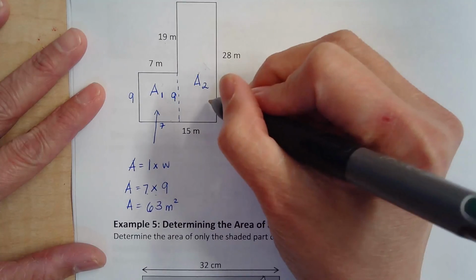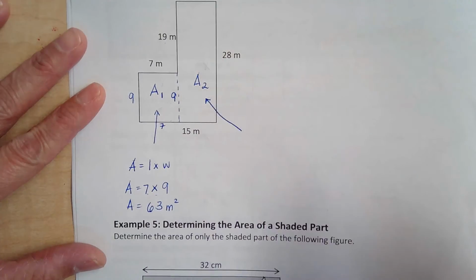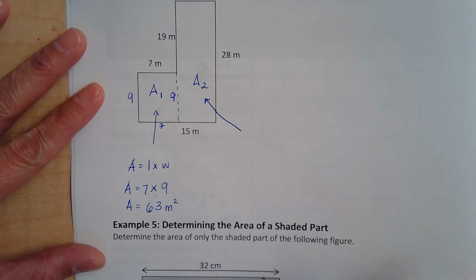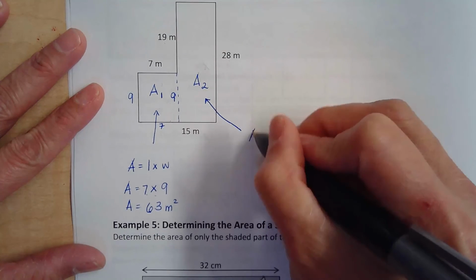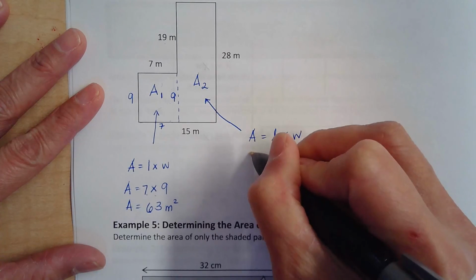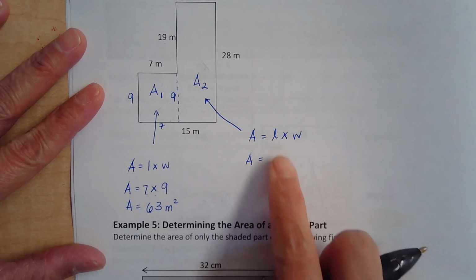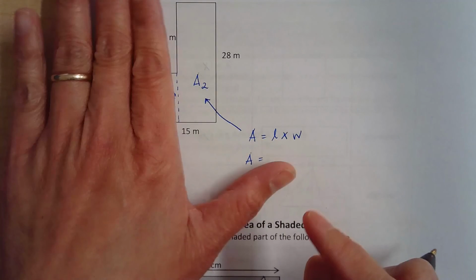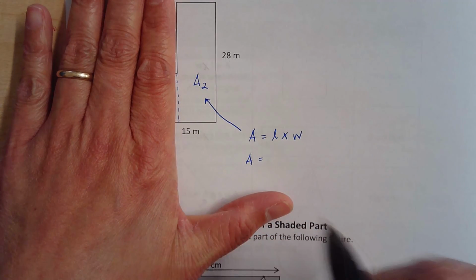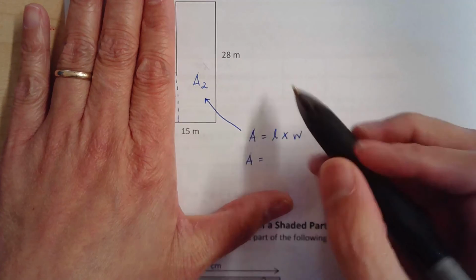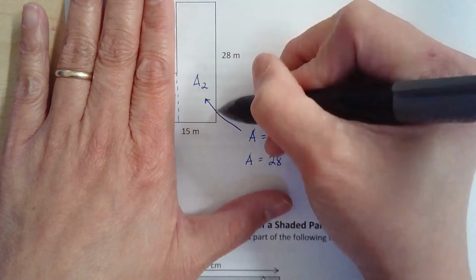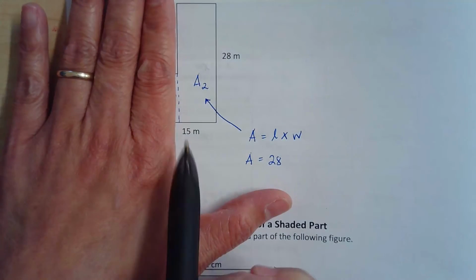Now let's take a look at this part. This is a rectangle, yes? So the formula is length times width. What is the length here? I'm going to cover this part because I don't want us to get confused. What is the length? 28. Okay, so you're saying that this is the length. And then what's the width?